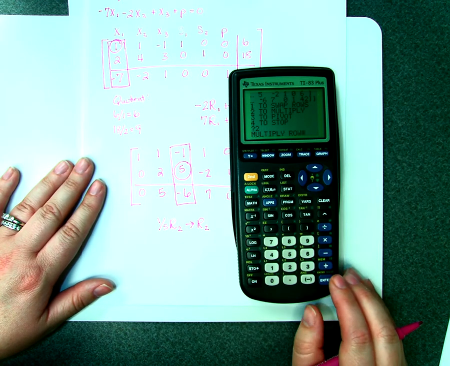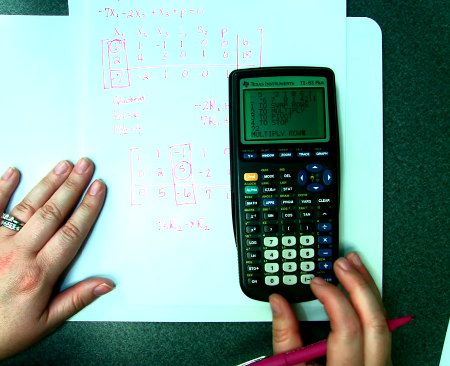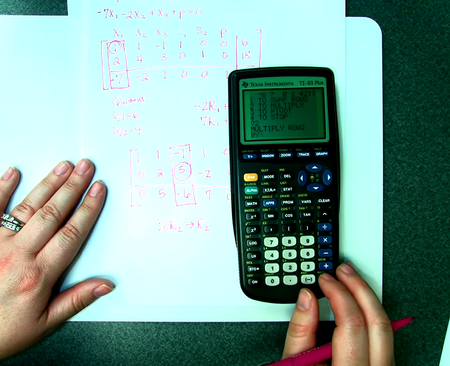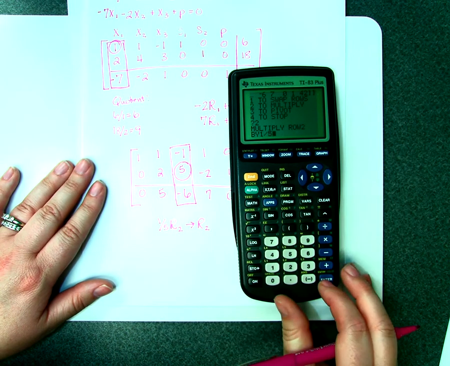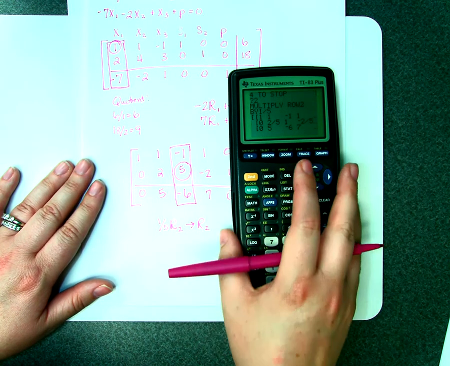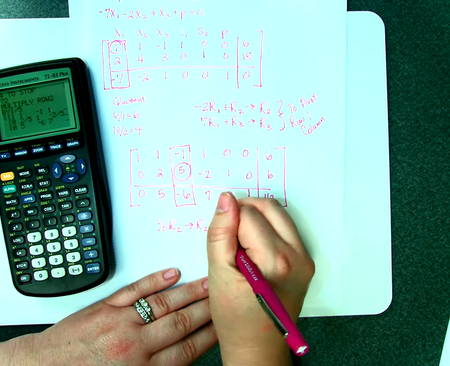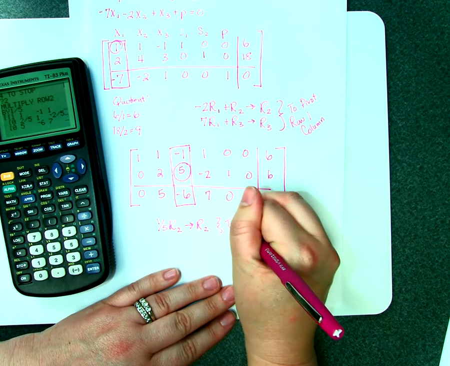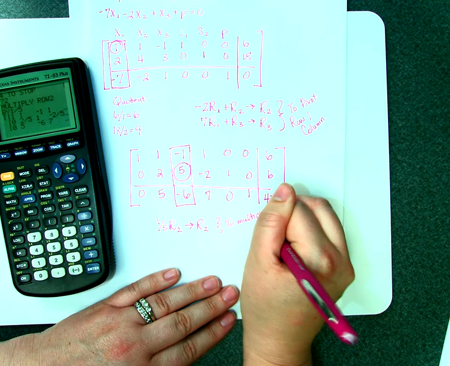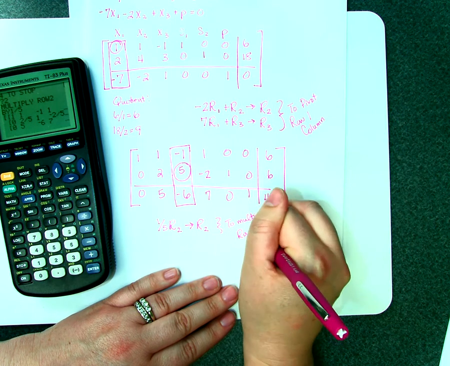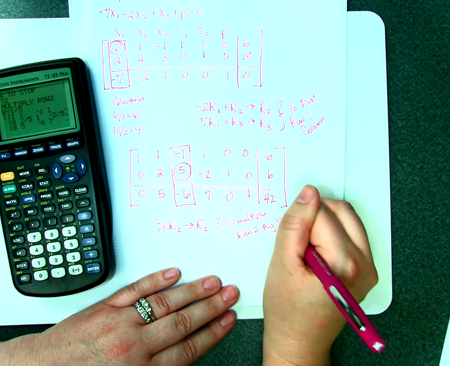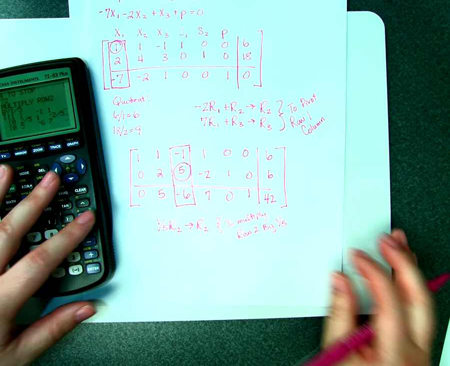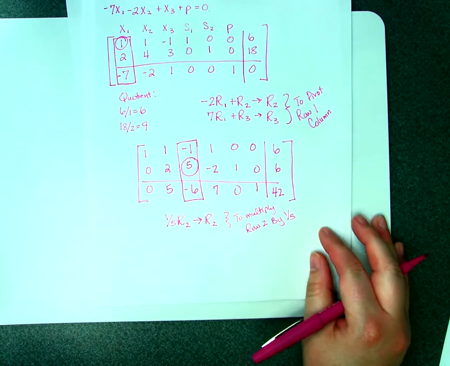Option 2 to multiply row 2, hit enter, by 1/5 and hit enter. That's the command we use in our calculator.